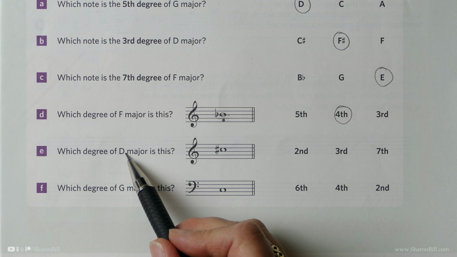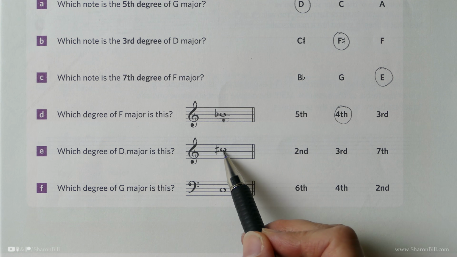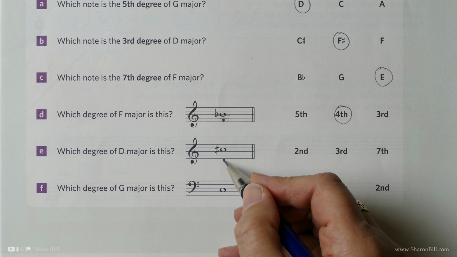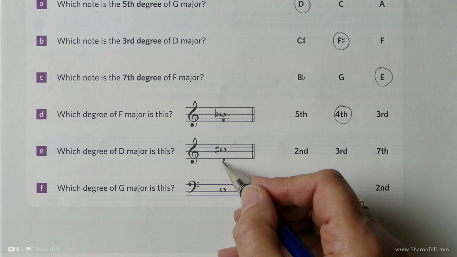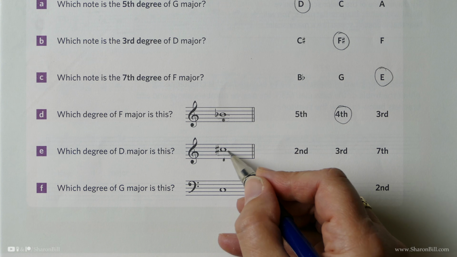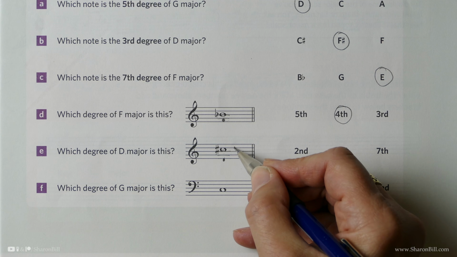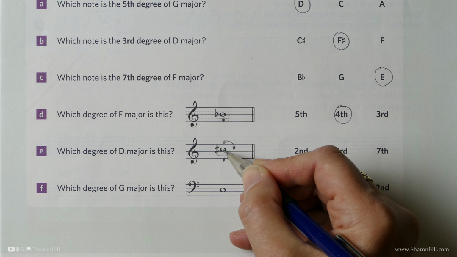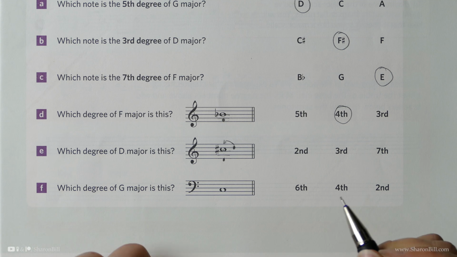So now we've got to count which degree of D major is this. D is our tonic, our 1, our first step. And so counting space, line, 1, 2, 3, 4, 5, 6, 7. We know that D is the 8th, so back 1 is 7, counting backwards to double check it.